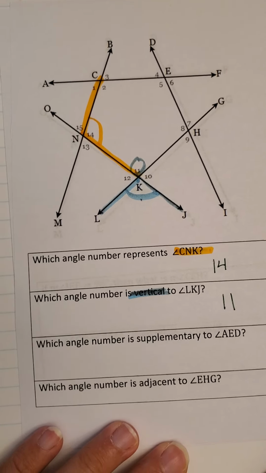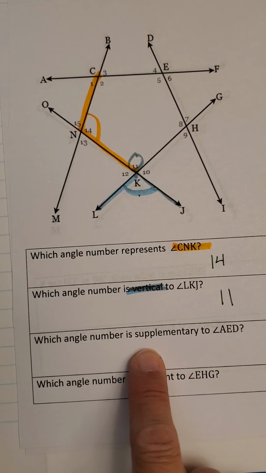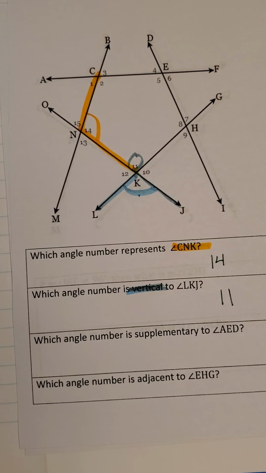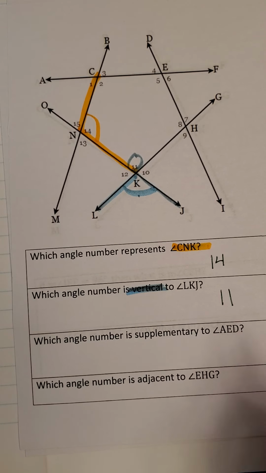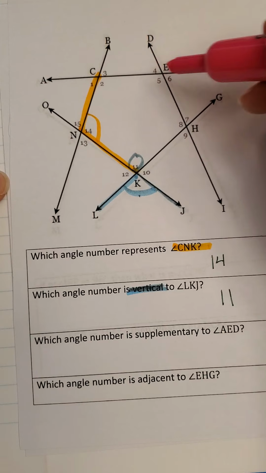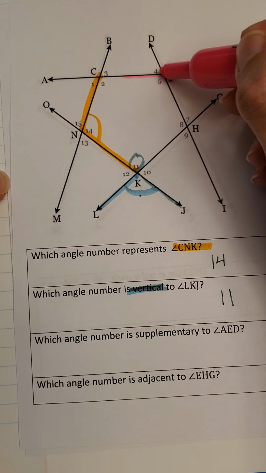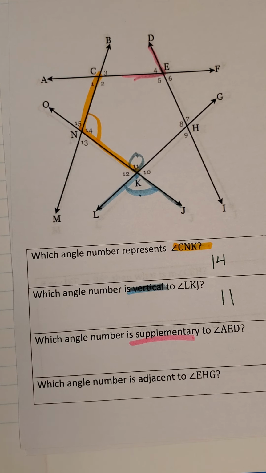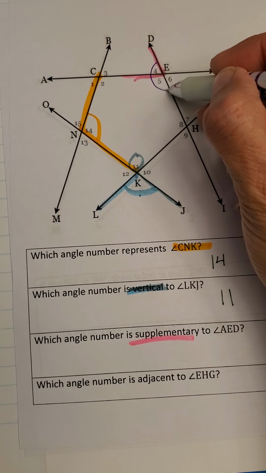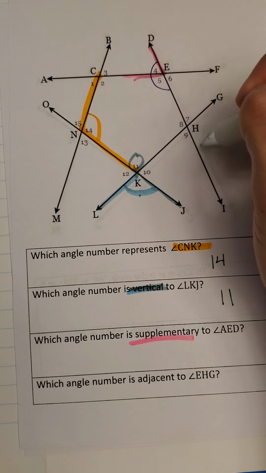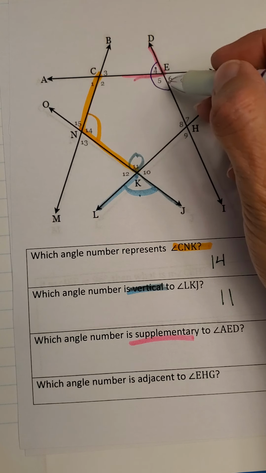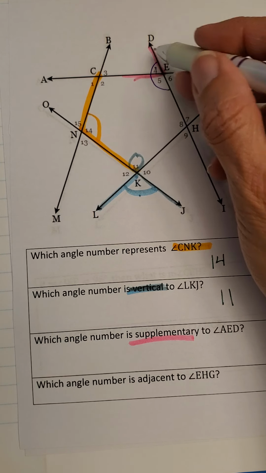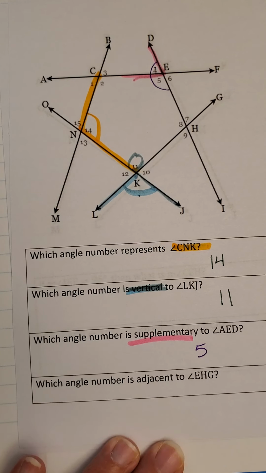All right. Which angle number is supplementary to angle AED? Sorry, get my pink one out. AED. So I got to find A, and then E, and then D. So it's this angle right here, and it's asking me which one's supplementary to it. Means which one, if I added that to it, would make that straight line. And you can kind of see this straight line right here. And so 4 is what they gave us. 5 would be supplementary to it because those two are going to add up. So that would be angle 5.